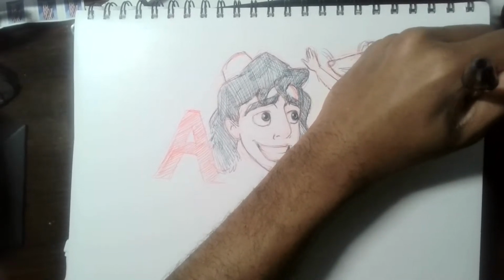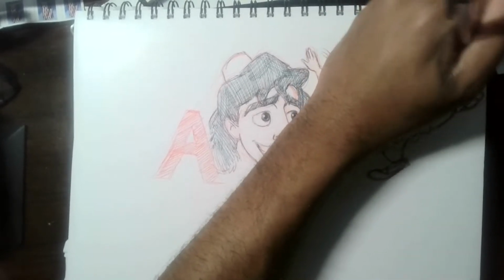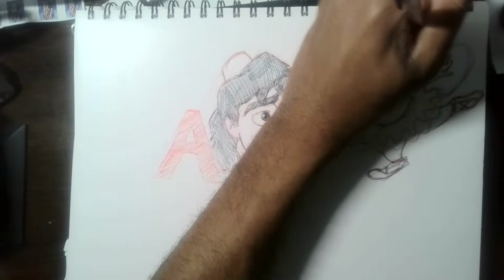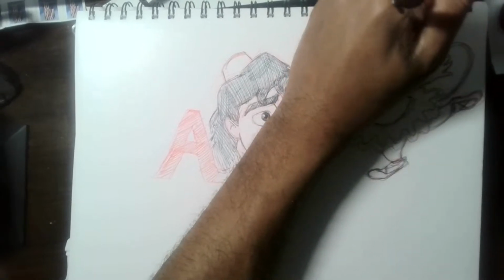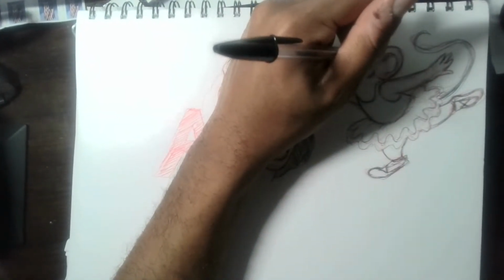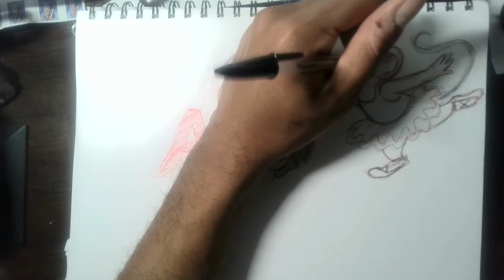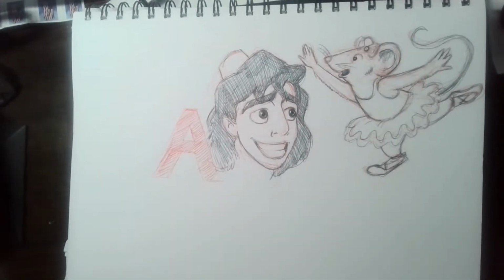Some of the feet aren't completely perfect. That's one of the things I tend to struggle with now and then, hands and feet. Usually feet I'm not too bad at, but hands are always pretty difficult. We shade the inside of her ears. And all right, cool. Now we've got our two characters down.